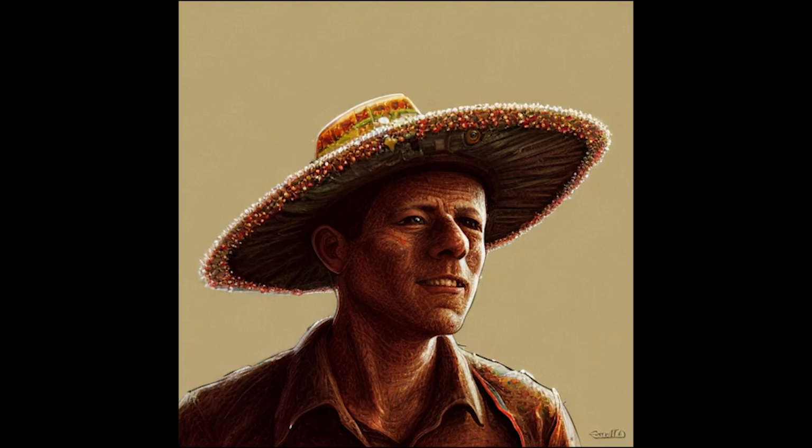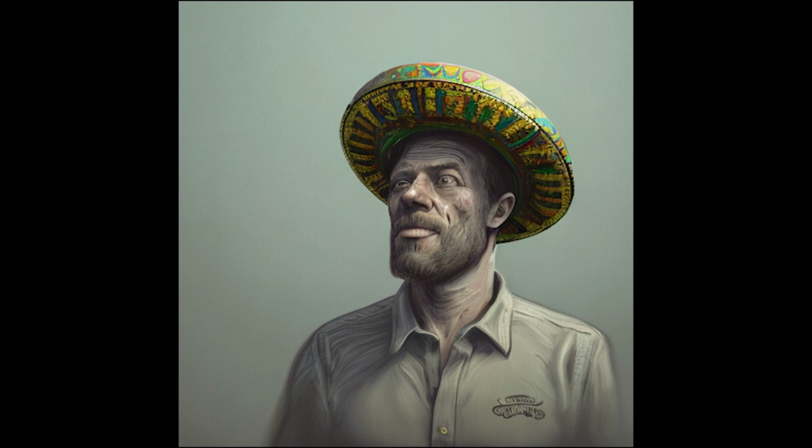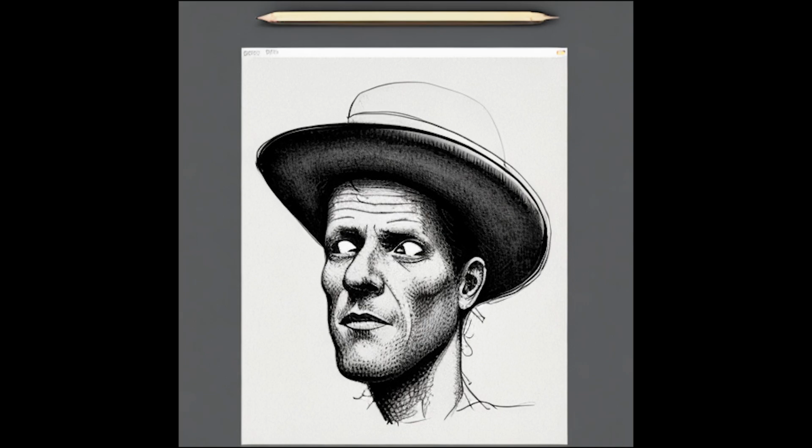The next part is where things start to get weird. I tried to see what would happen if I put a sombrero on my head, so Shay wearing a sombrero. Some of them turned out all right, some of them not so much. This one's got a cool kind of hand-drawn style to it.